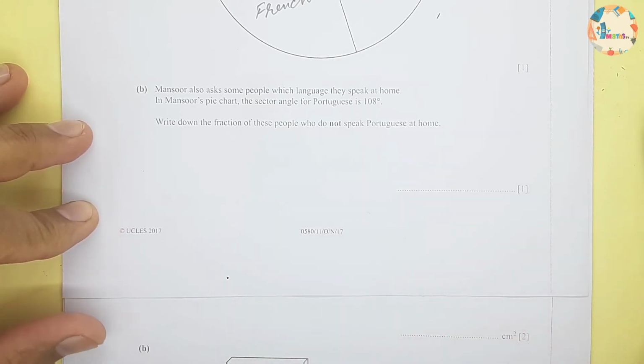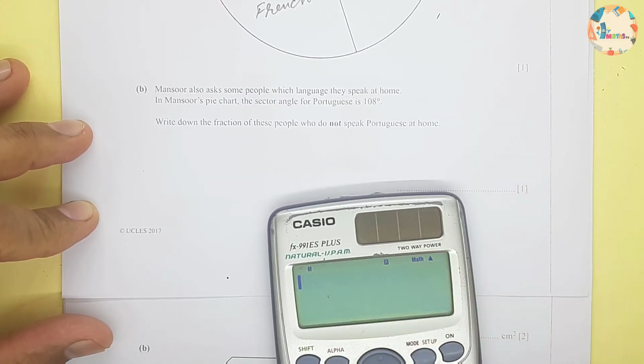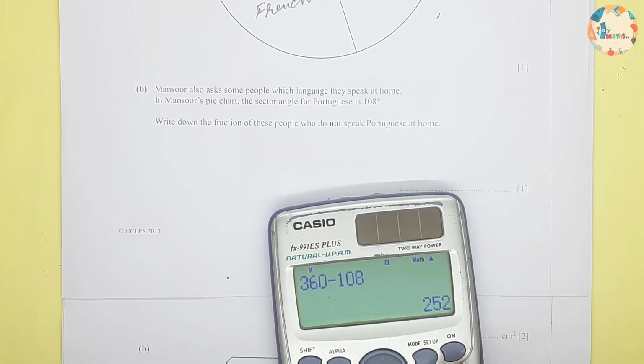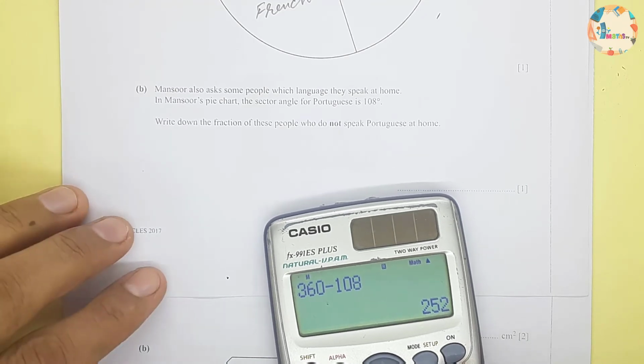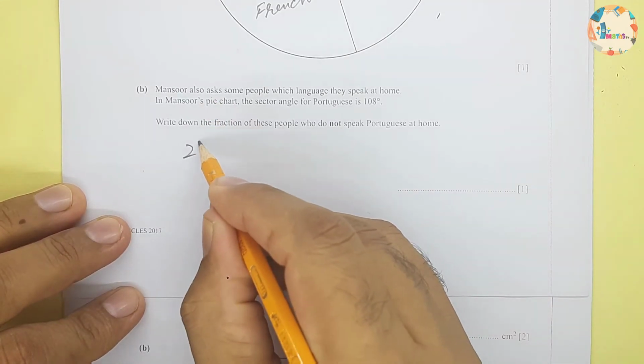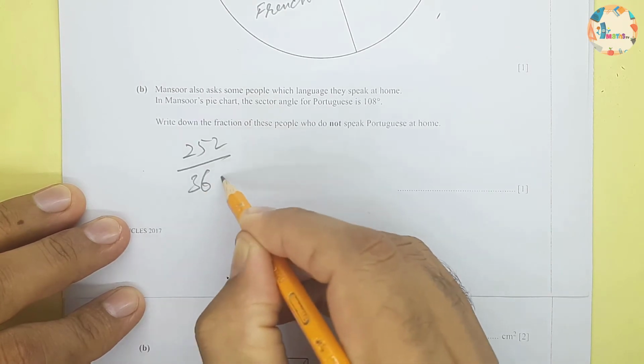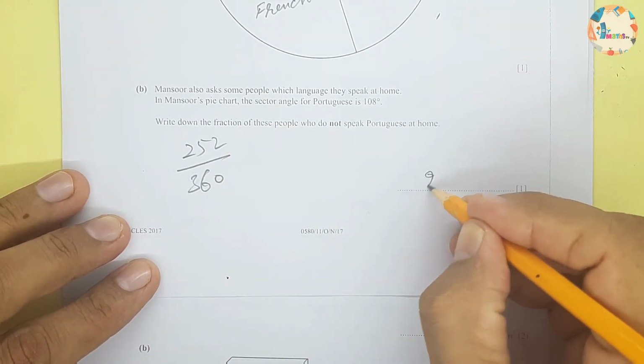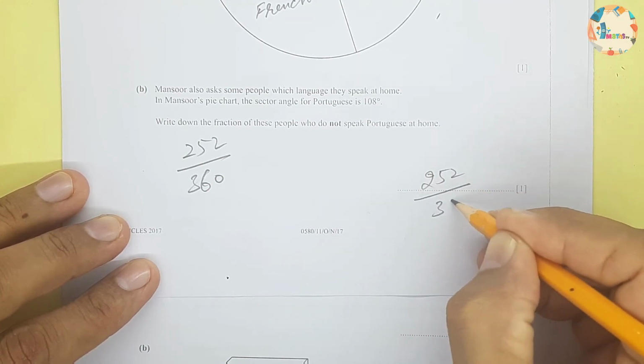So 360 minus 108 is basically required, and it will be 252. So we will be writing the fraction as 252 over 360, and this will be our answer.